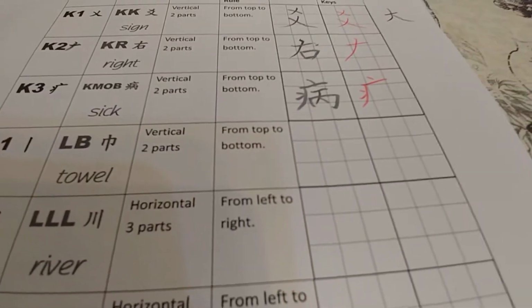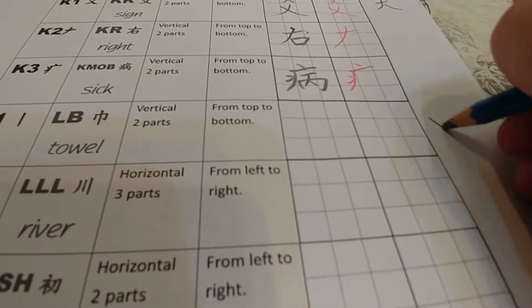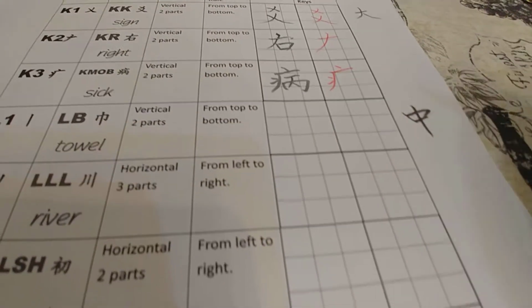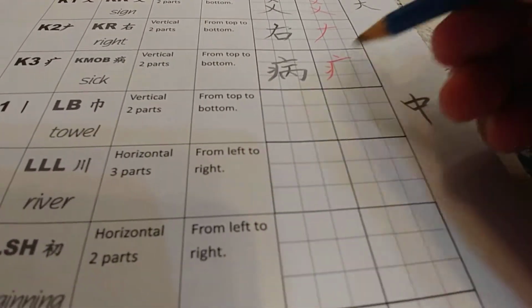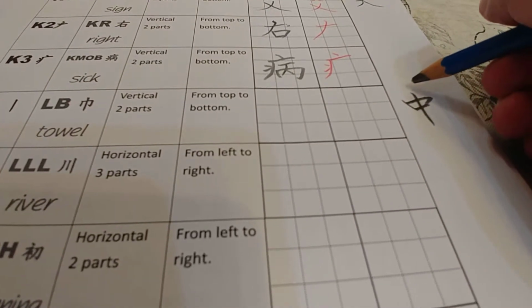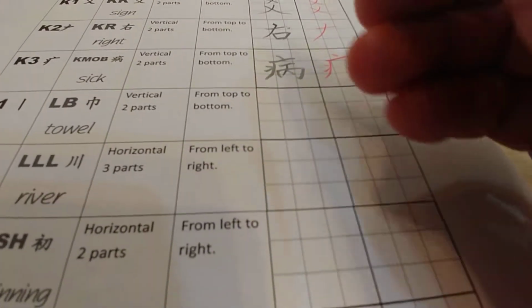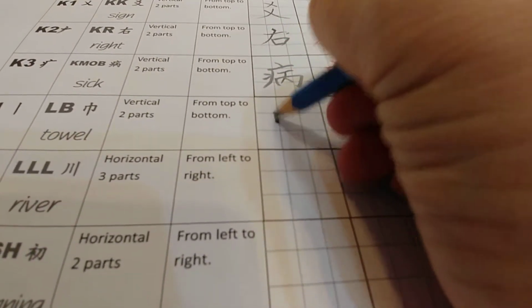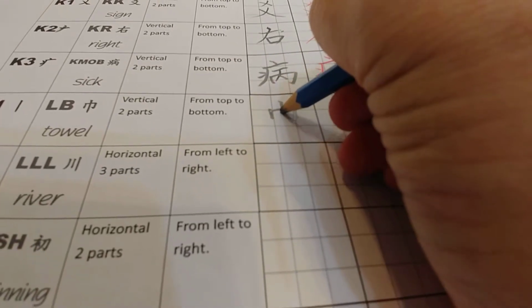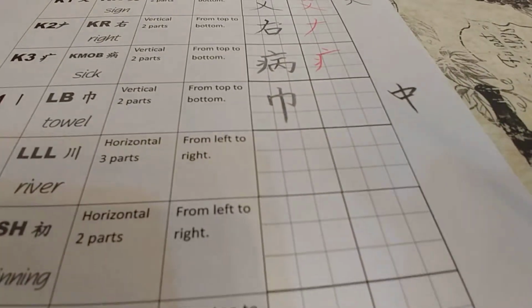Now we come to L1. L, you remember, is this, 中. And the first auxiliary key takes the middle vertical stroke. So this word, very simple word, means a towel, 巾.